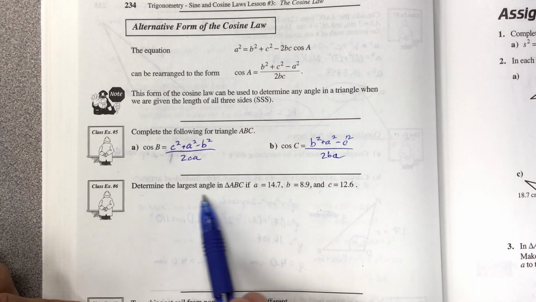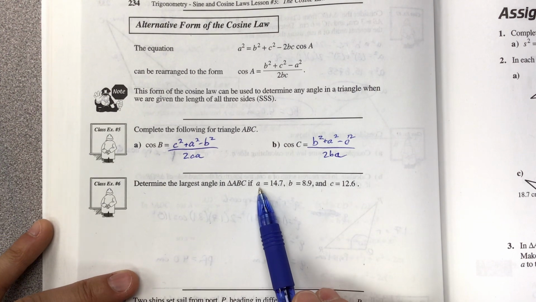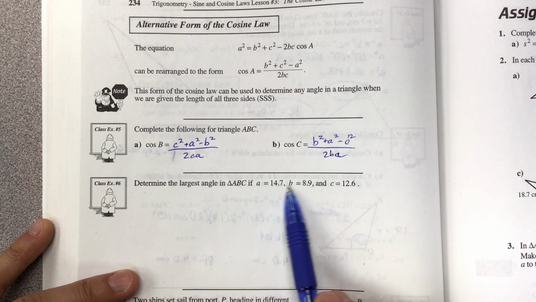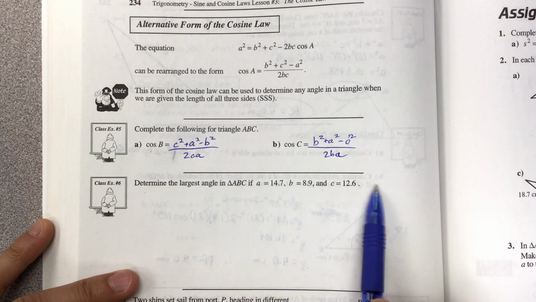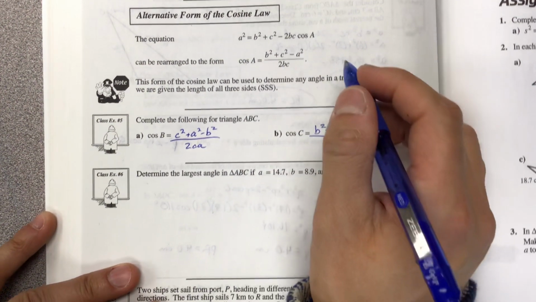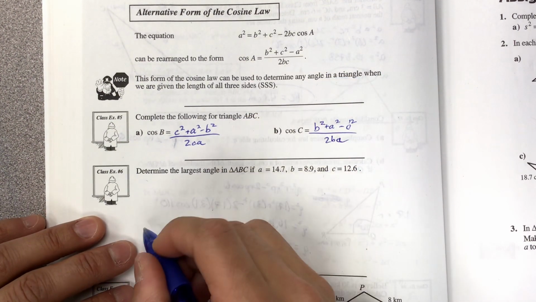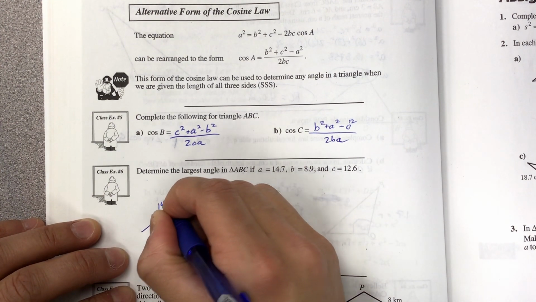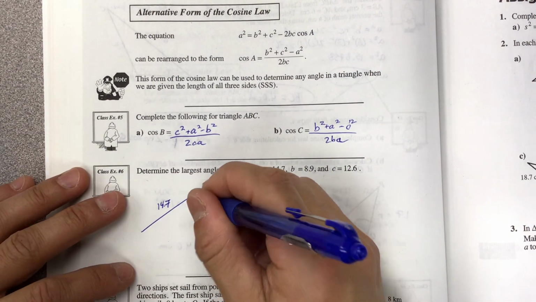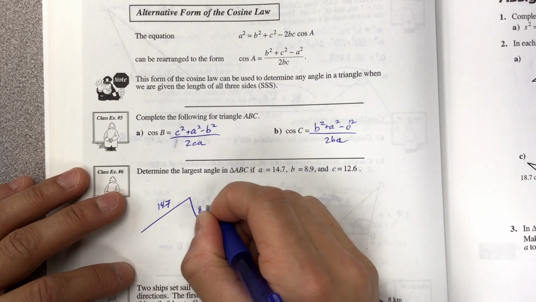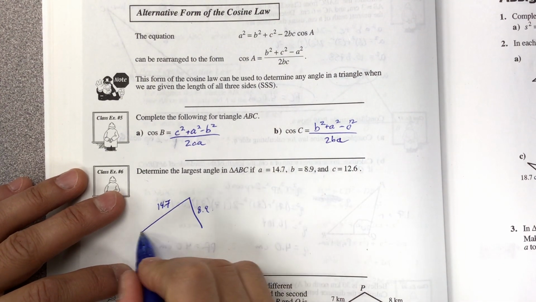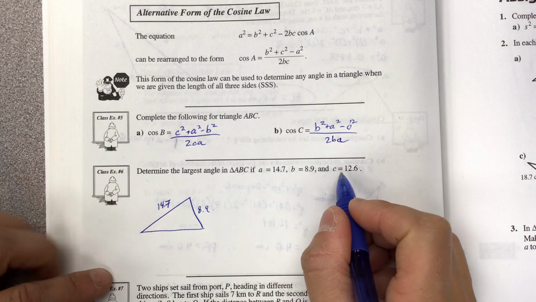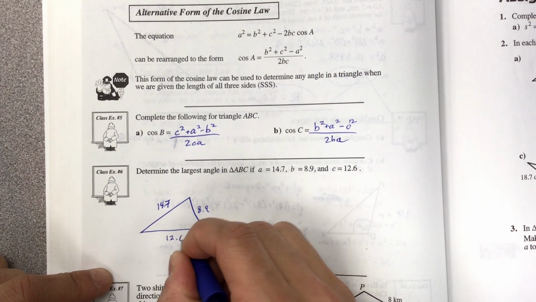Now we want to determine the largest angle in ABC if side length A is 14.7, B is 8.9, and C is 12.6. So let's draw our triangle. Side length A is 14.7, side length B is 8.9, so this should be smallest, and side length C is 12.6.